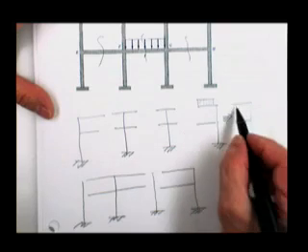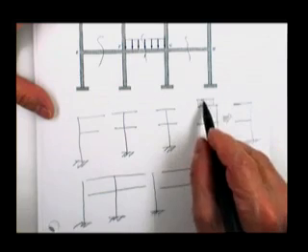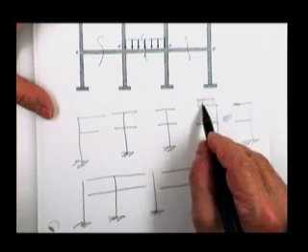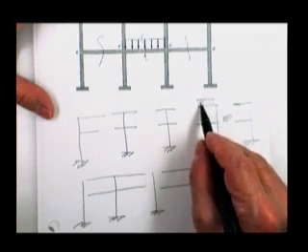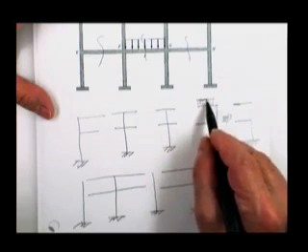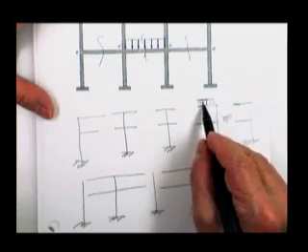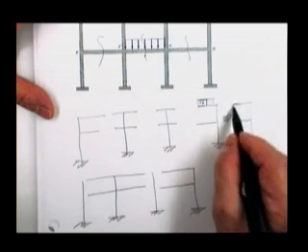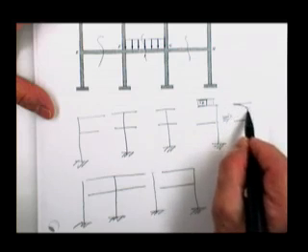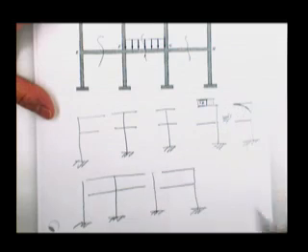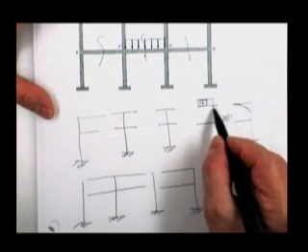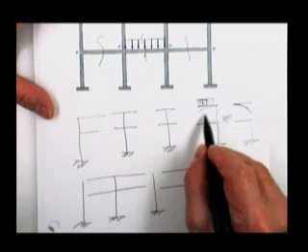On the compression side, no moment, a little moment. It's getting to be like a squared because I'm multiplying the base times the height times the moment arm. You see that x distance is coming in there twice. There's a parabola. This is on the compression side because it bends the beam down.